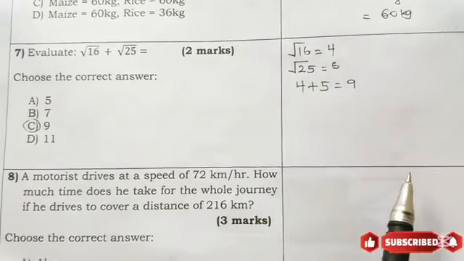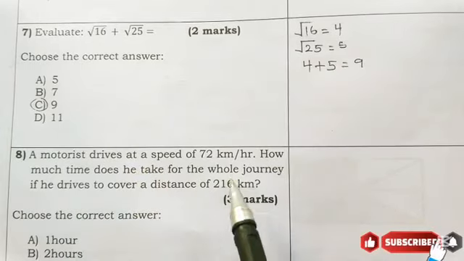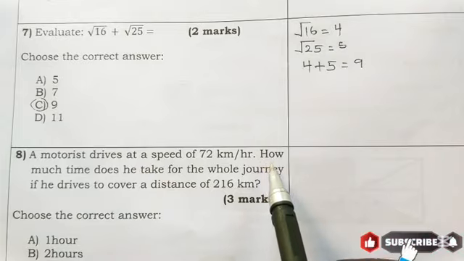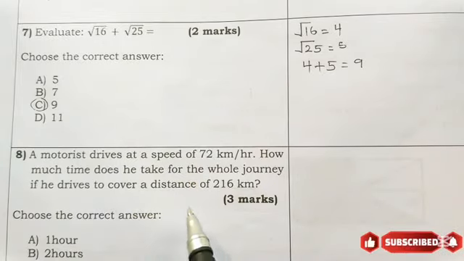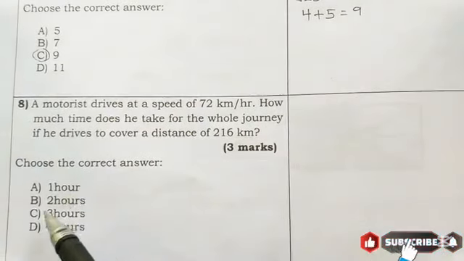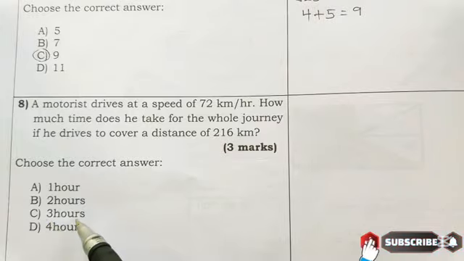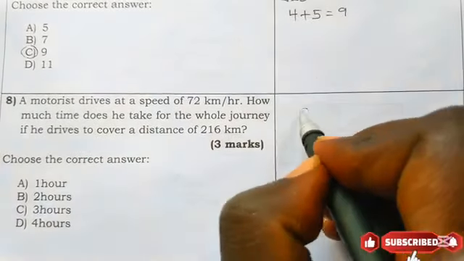Now question 8. It says that a motorist drives at a speed of 72 kilometers per hour. Then how much time does he take for the whole journey if he drives to cover a distance of 216 kilometers? So we are supposed to choose the correct answer from here. We have A, which is 1 hour, B, 2 hours, C, 3 hours, and D, which is 4 hours.